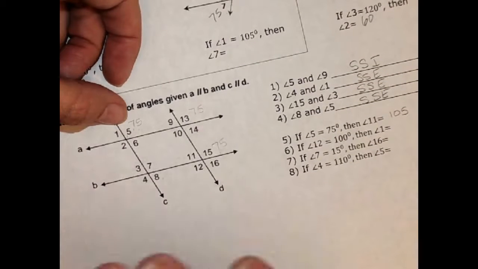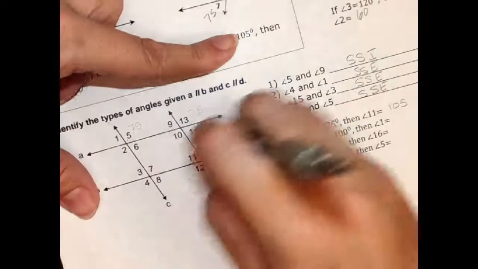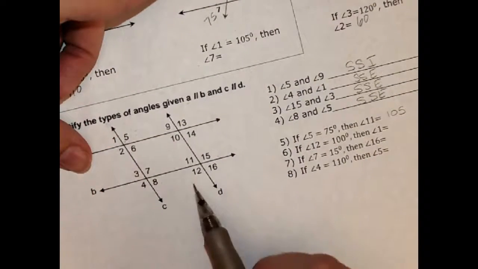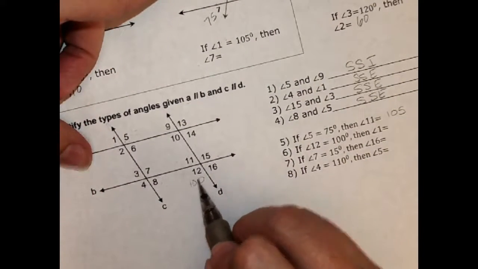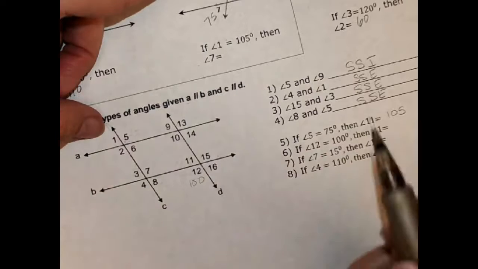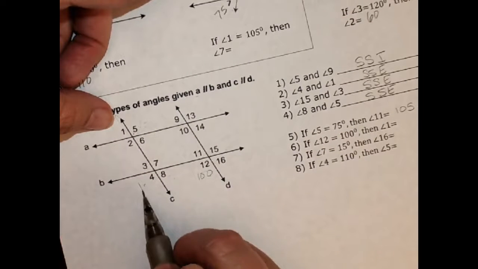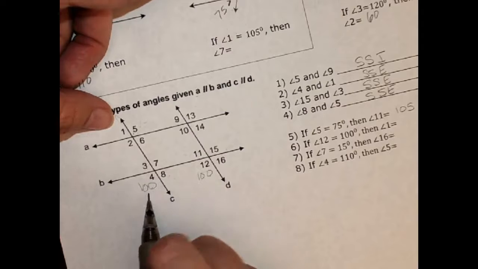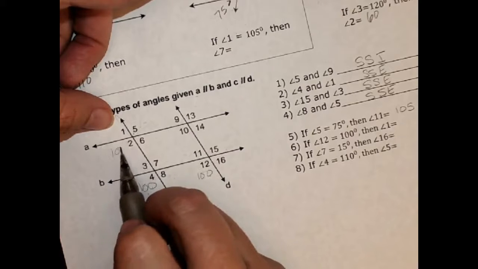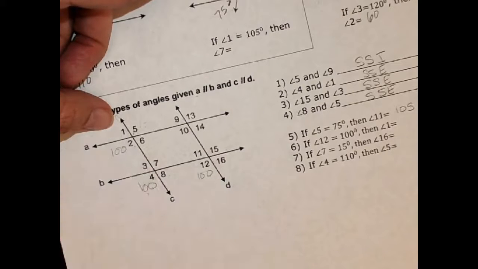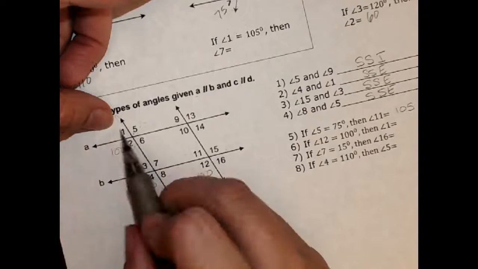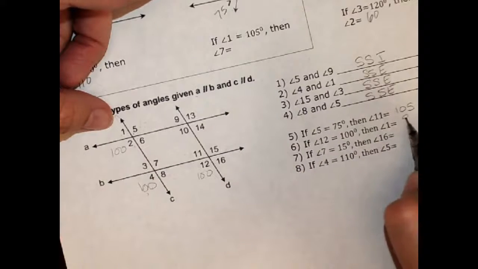Now I'm going to totally erase these numbers. I'm not using those anymore. Now I'm going to say, what if 12 is 100? What does 1 have to be? Well, I'm going to work around again. If this is 100, what's this? Well, those are corresponding, so that's 100. And if this is 100, what's this? This is 100. So what does 1 have to be? Well, it has to add up to 180 here, so this has to be 80.